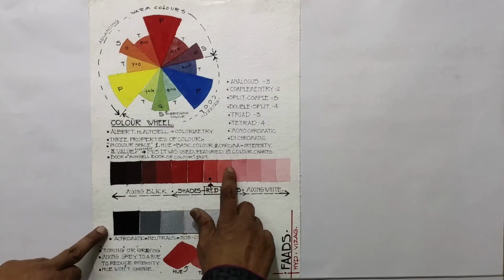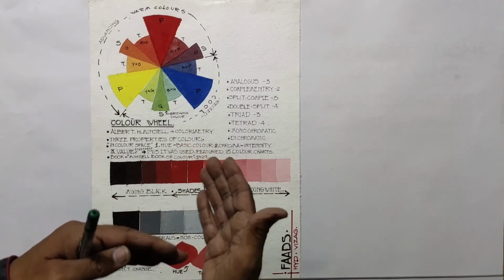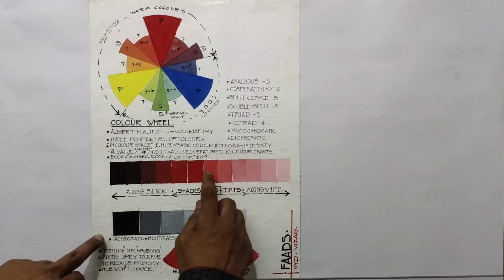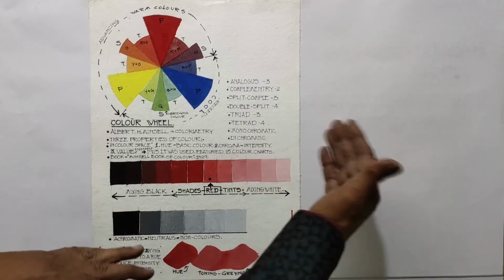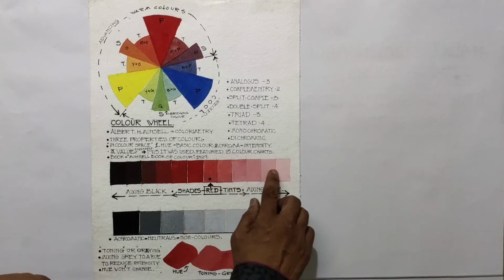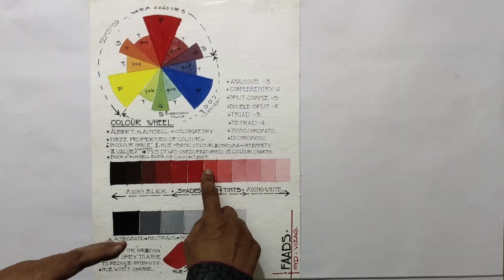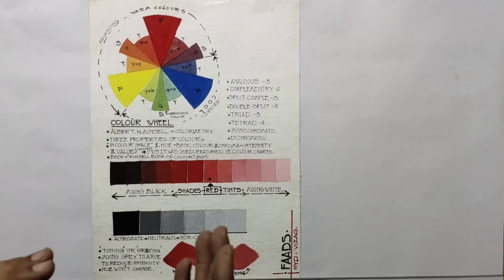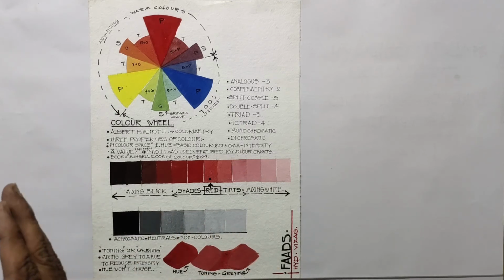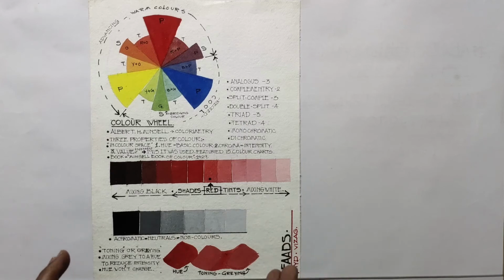Mixing white at different proportions tends to move this color towards a lighter shade, tending towards white. So mixing white into a purest form is known as a tint. When white is mixed to color, we get tints at different proportions.